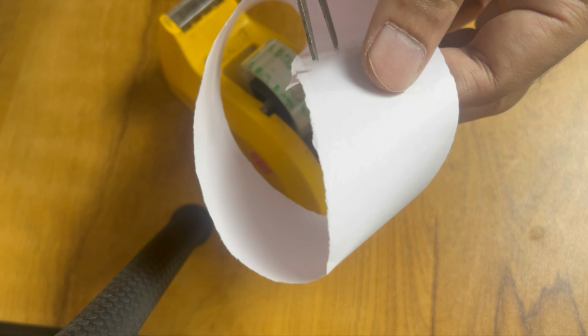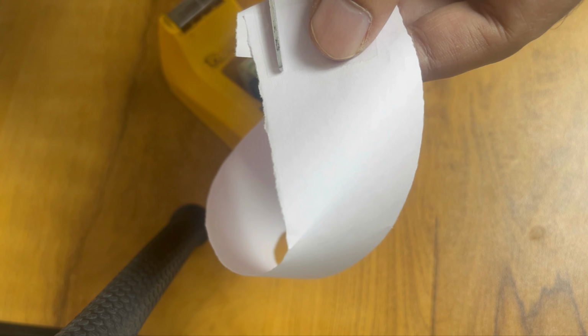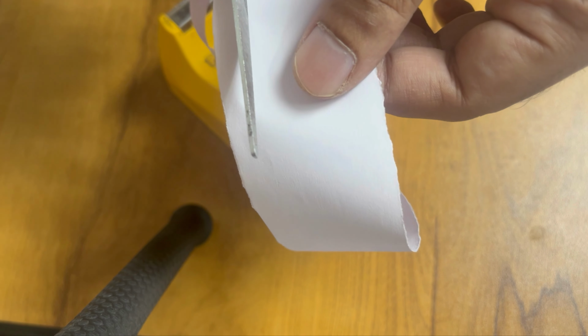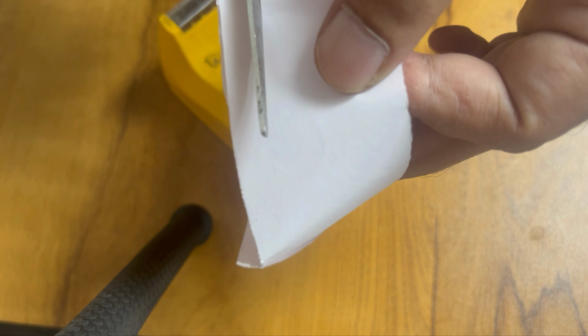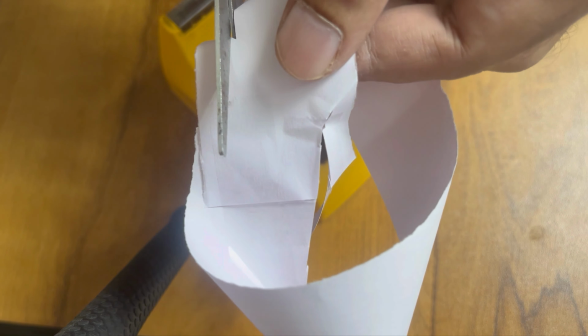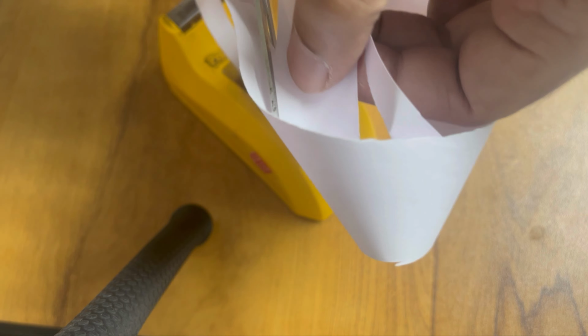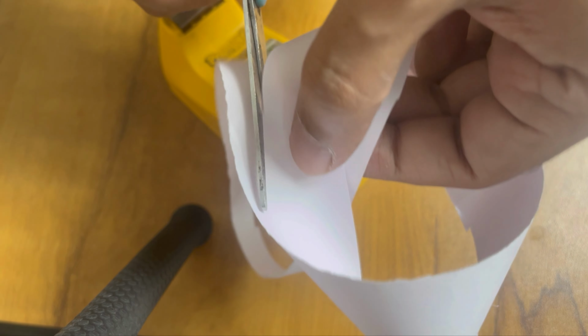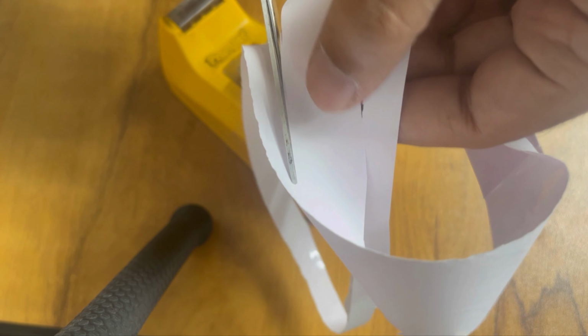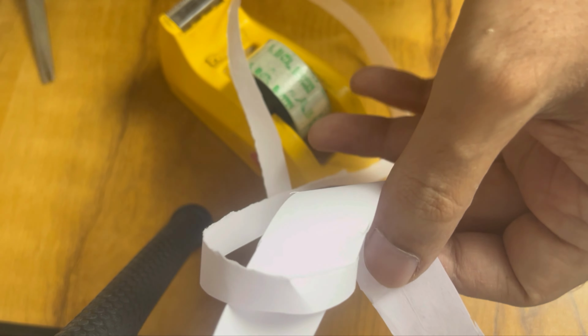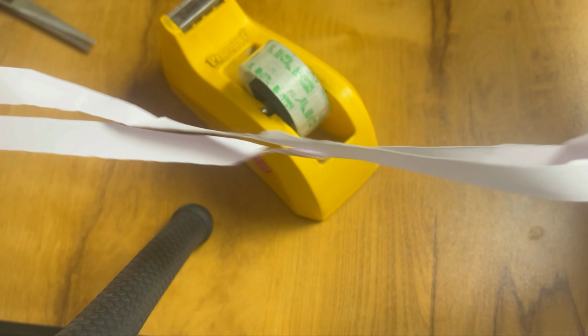So say at this side, I'm going to give it a cut. And wow.